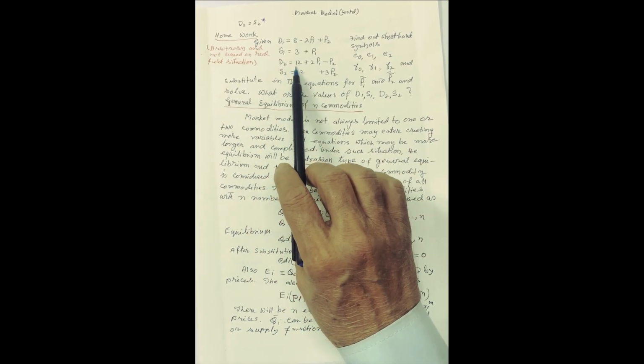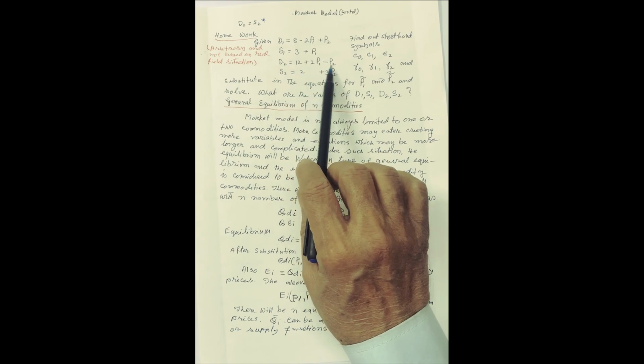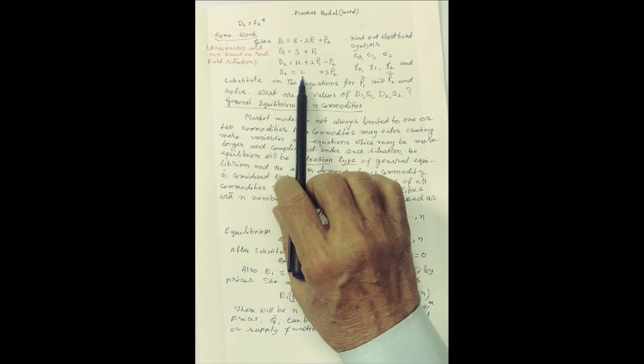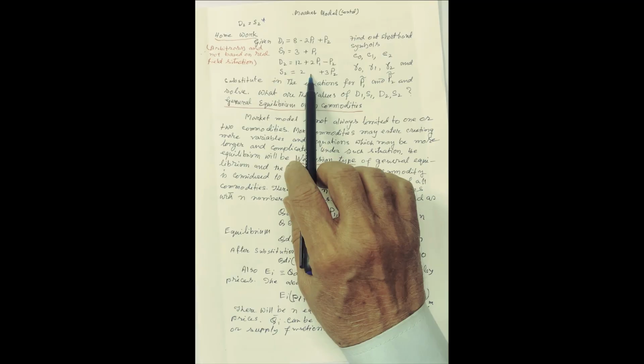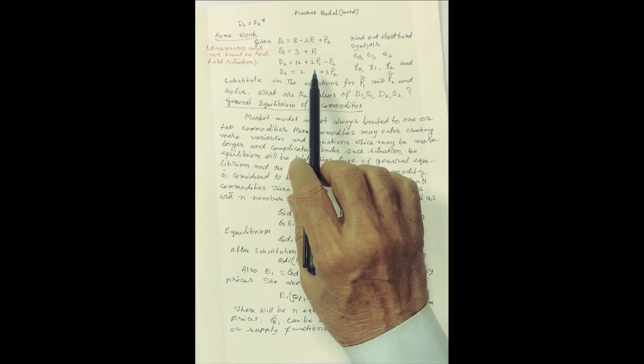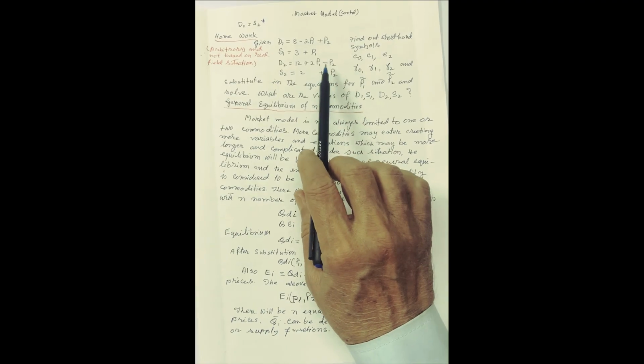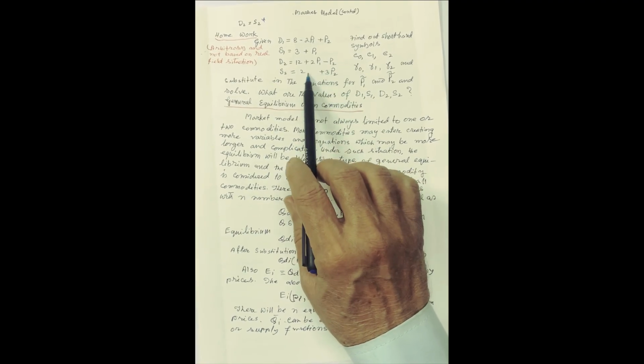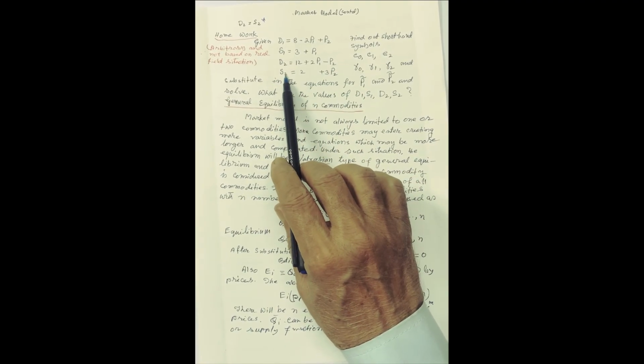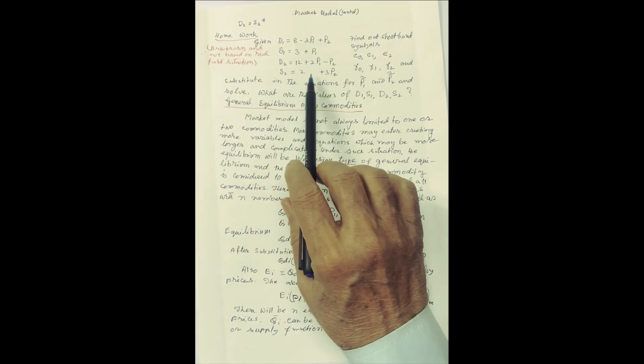Now D2 is equal to 12 plus 2P1 minus P2. Then S2, again here, the relevance of P1 is missing. It may not be that P1 is more relevant to produce S2.